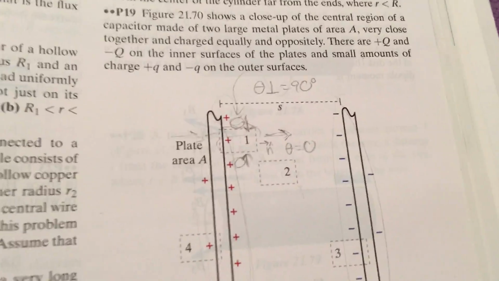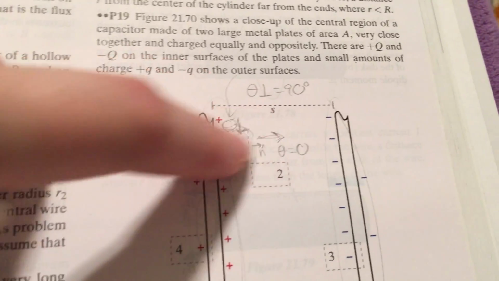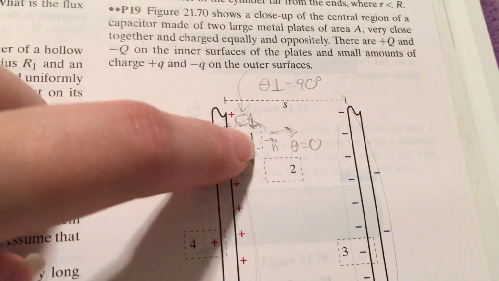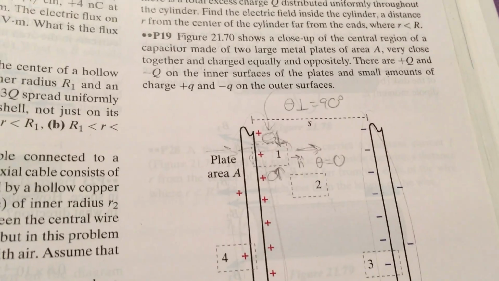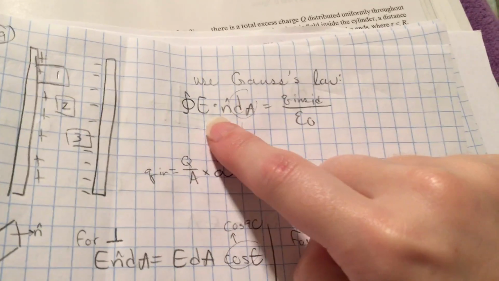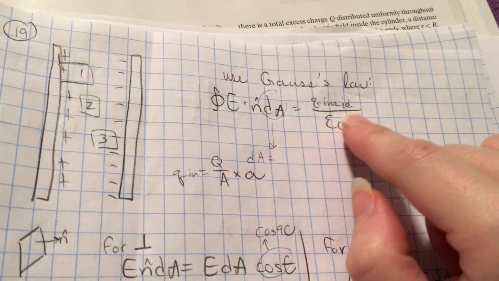So what I have done is I have drawn my N just parallel to my E, so theta there is 0, and then I have my perpendicular, which is equal to 90. If I come over here, I have Gauss's law, which is the whole chapter. So E dot N dA equals the charge of the inside over epsilon naught.